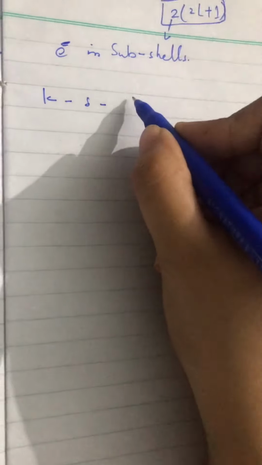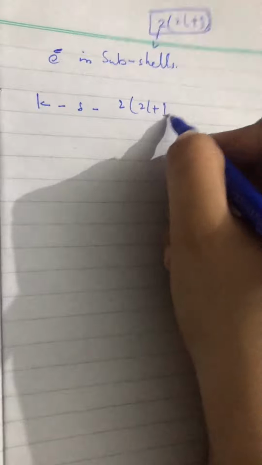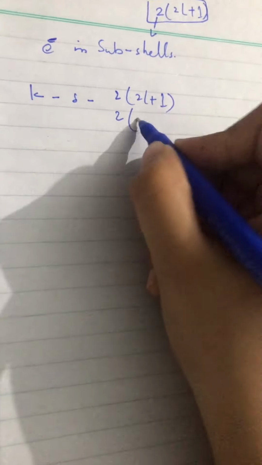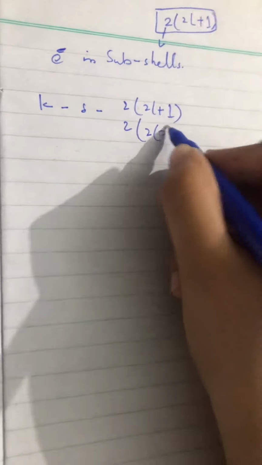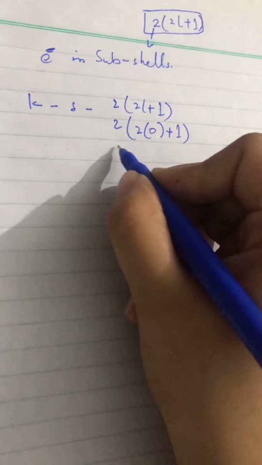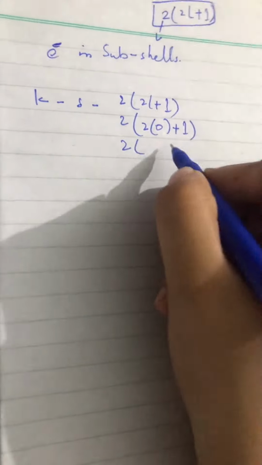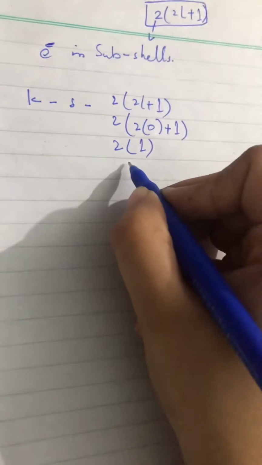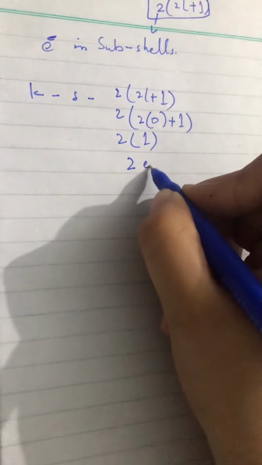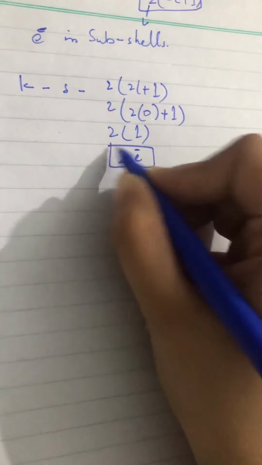Here K has 1 subshell, that is S. L is the azimuthal number. The azimuthal number of S is 0, we also found this before. So 2 times 0 plus 1 will be 1. 2 ones are 2. So 2 electrons in the S subshell.